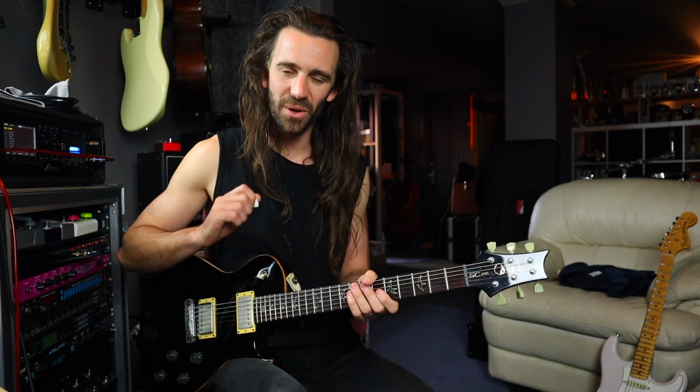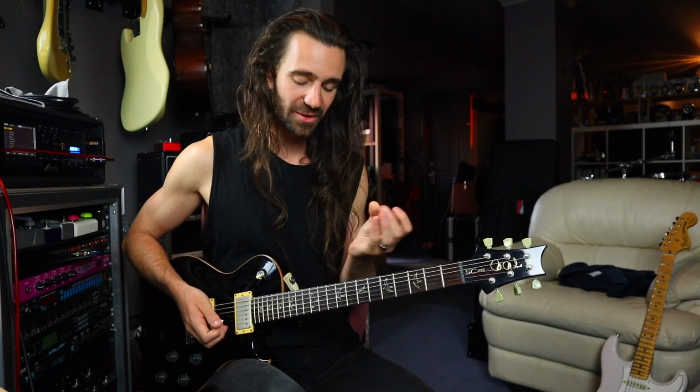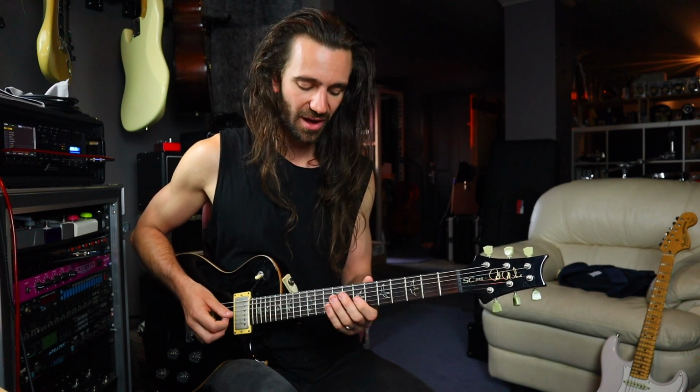Again, there's some mini sweeps in there. That thing at the end, 7 on the 2nd string, 8 on the 3rd string, 10 on the 4th string is a little diminished arpeggio, again, for that neoclassical vibe.